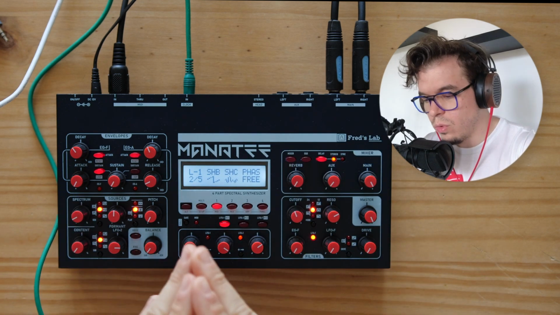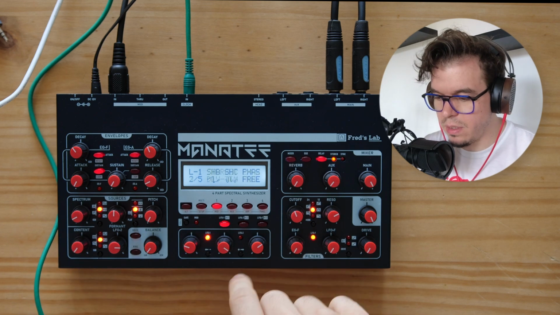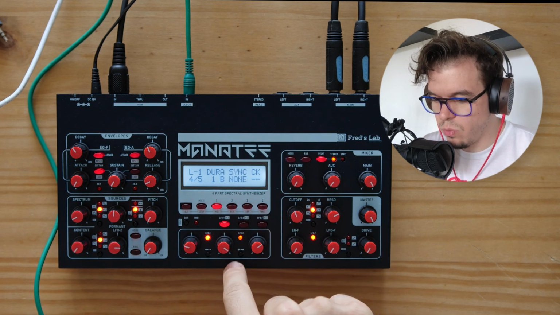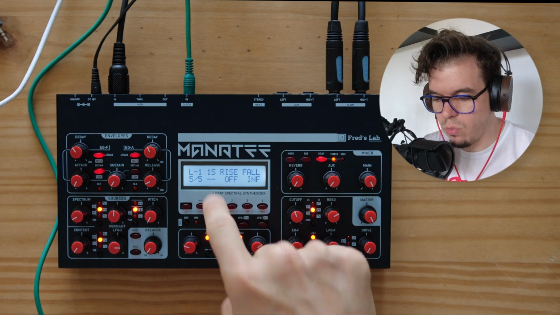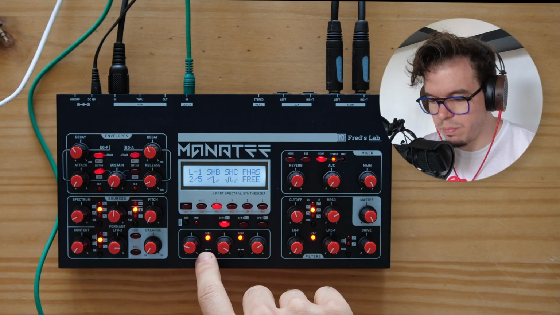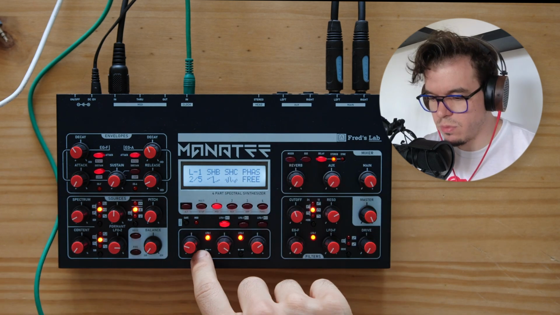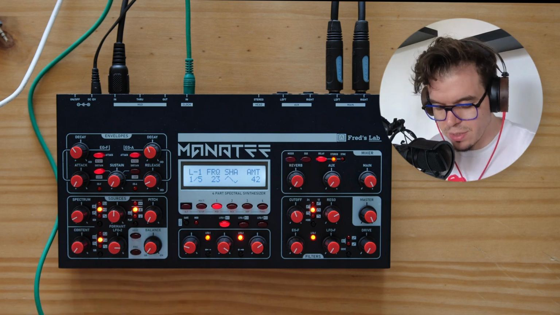And if we don't want it to repeat over and over again, we can set this LFO to one-shot mode. And here, see, we have one shot. But I want it to repeat and be some sort of a sequencer. So now we have this. Check this out.